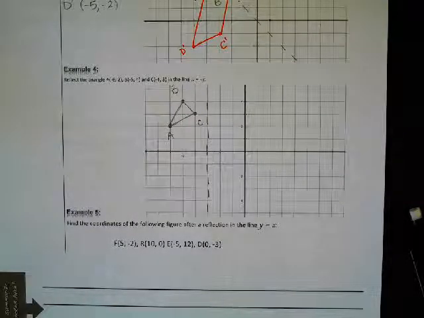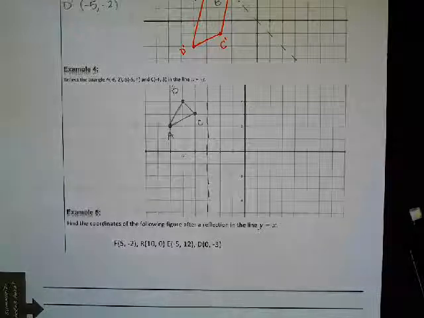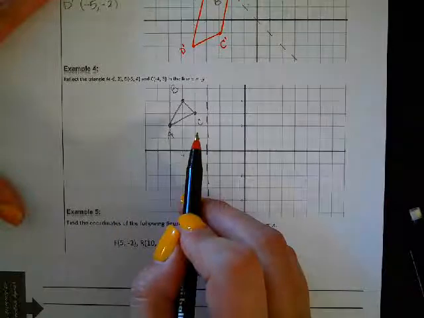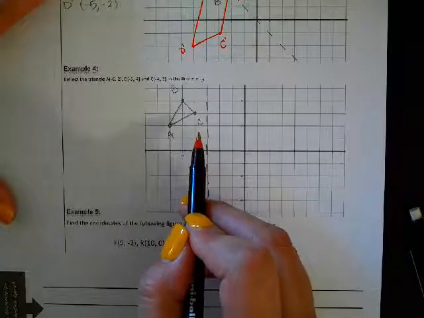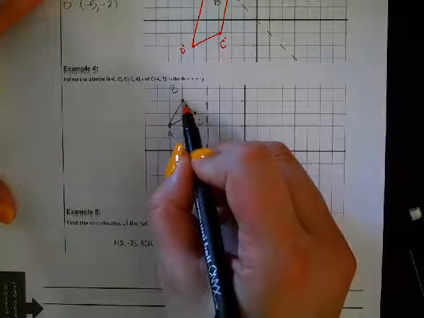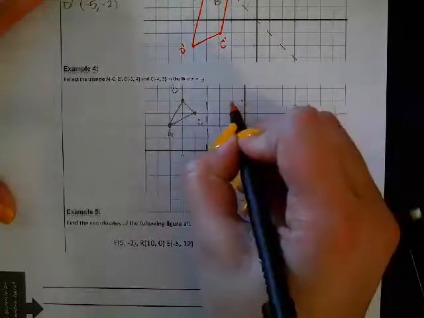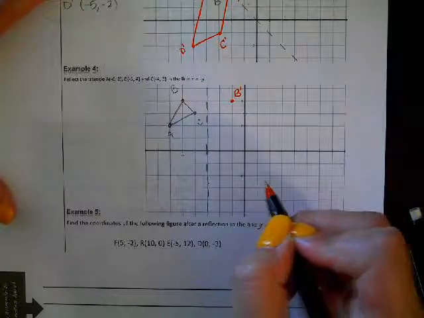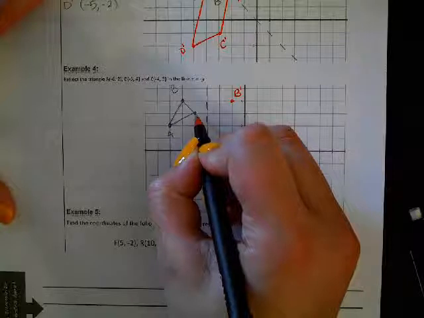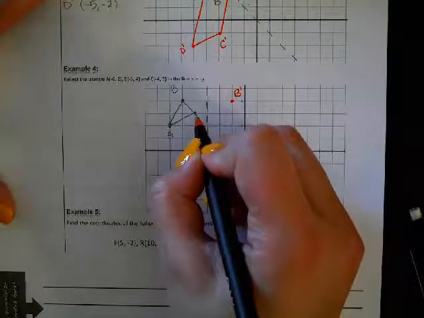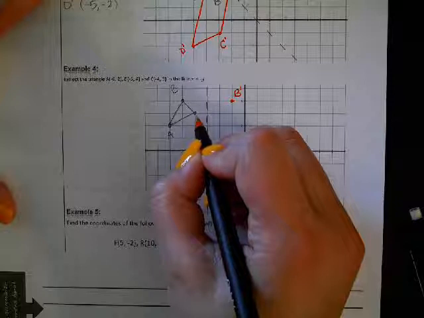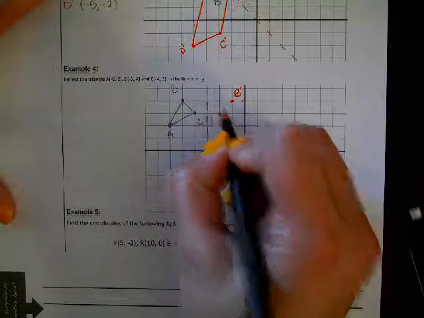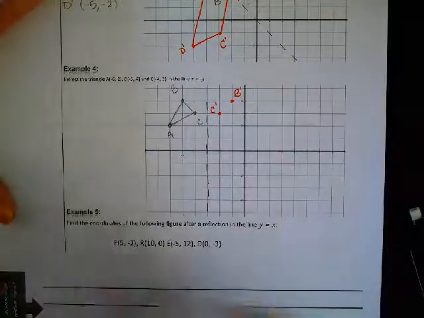Okay, so let's do this reflection. How many boxes should I go for B? 2. B prime. How many boxes should I go for C? 1. You guys are like, we're tuning you out. We're just doing it. How many boxes should I go for A? 3. A prime.